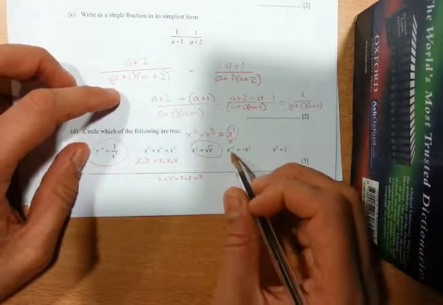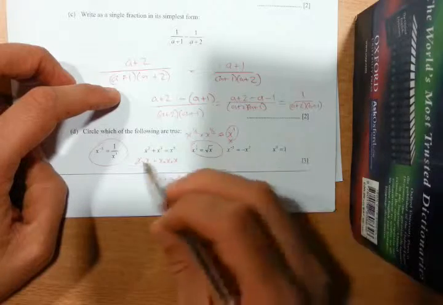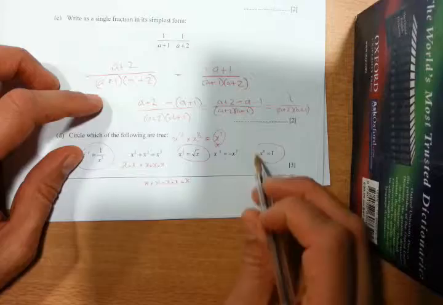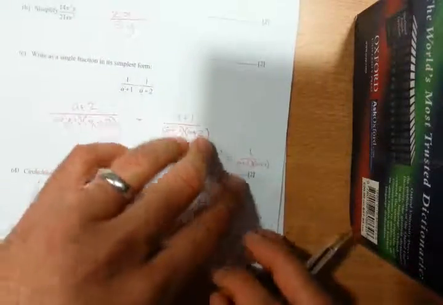So that's true. X to the minus 2 does not equal minus x to 2, because we already looked at what minus powers do. And then x to the 0 is 1, because anything to the power 0 is 1. I could explain that more, but that's just something you need to remember.